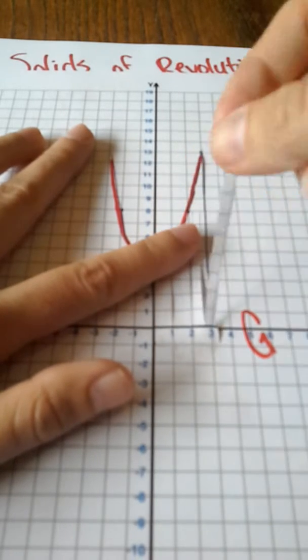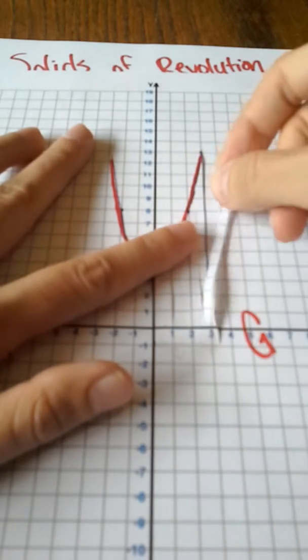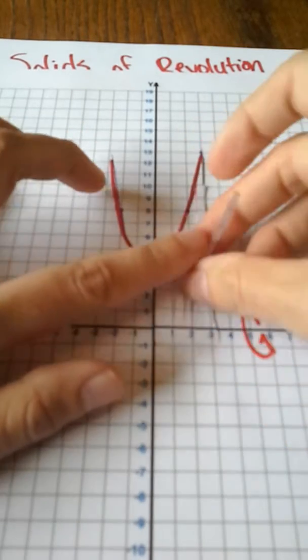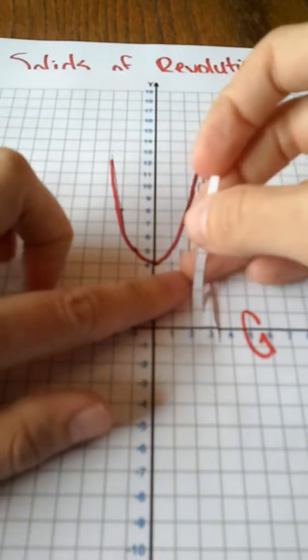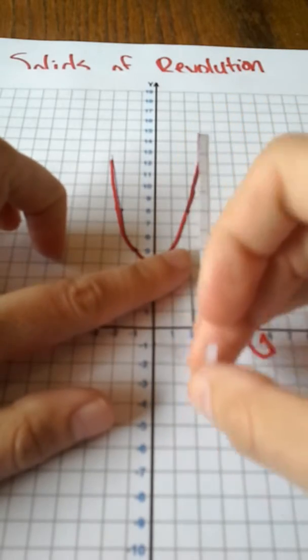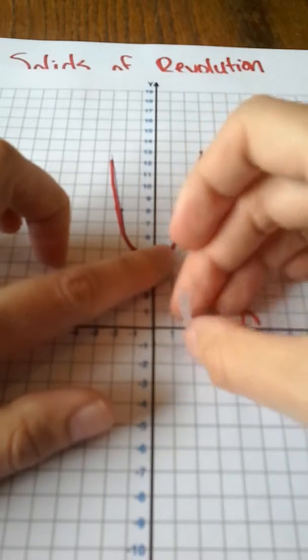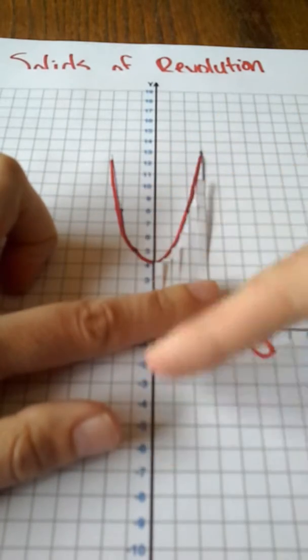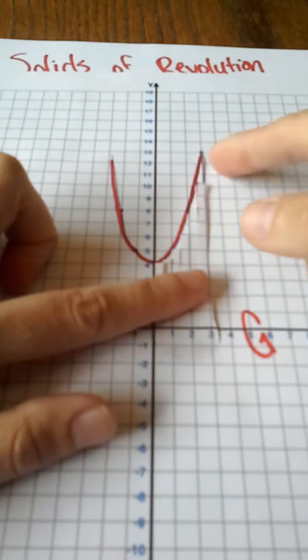This revolution would make one little cylinder. And then we could do another little piece, which would be shorter because it's under a shorter part of the curve. It would come up and get revolved about the x-axis. Add up all those pieces, and that gives us an approximation for the volume when it's revolved about the axis.